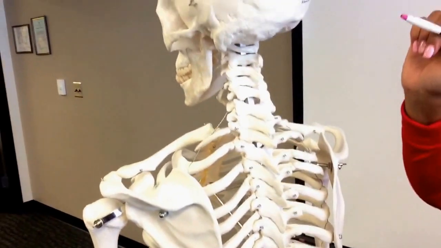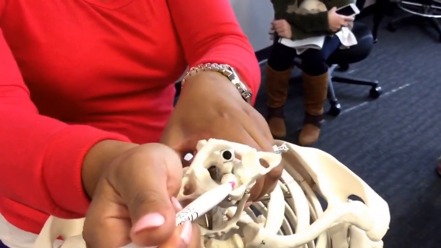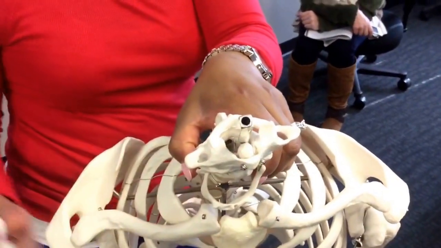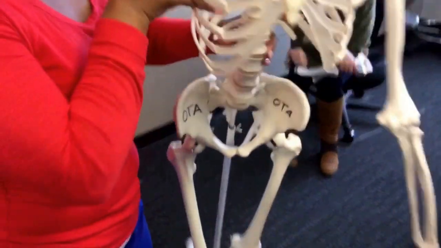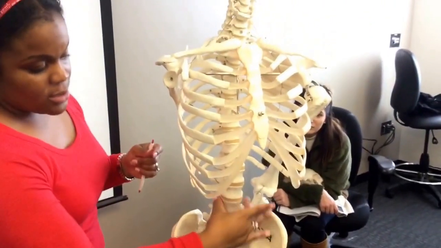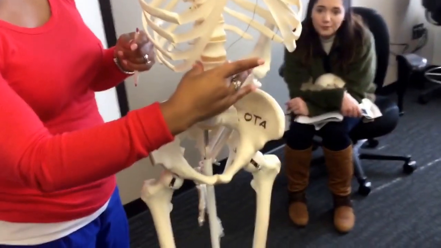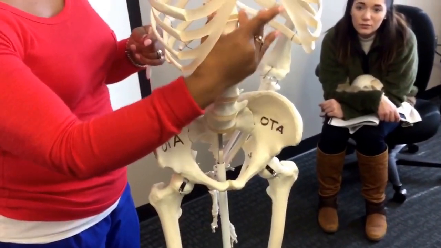The dens or odontoid process. So this little nipple thing right here is your dens or your odontoid process. Okay, the body. All right. This is the body of the vertebrae. Point to any one of them. This thick portion is the body of the vertebrae.